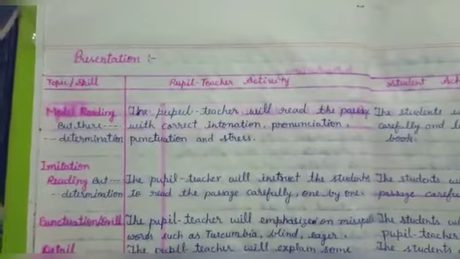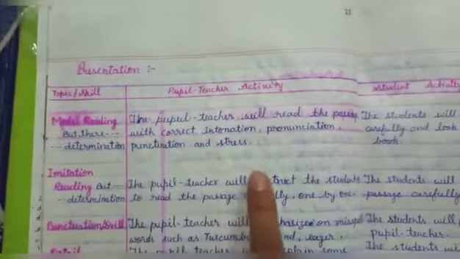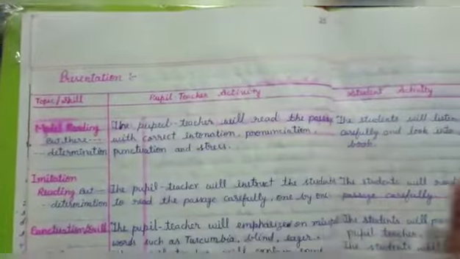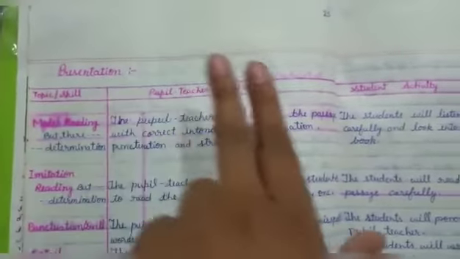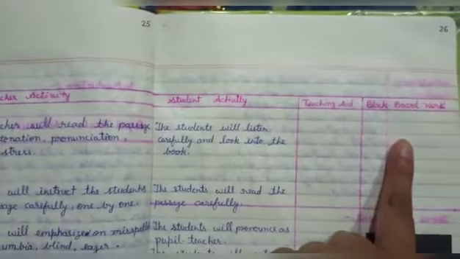Now we have the presentation. In it, like before, we are dividing the page into multiple parts. Here we have divided the page into 5 parts: topic and skill, pupil teacher activity, student activity, teaching aid, and blackboard work.